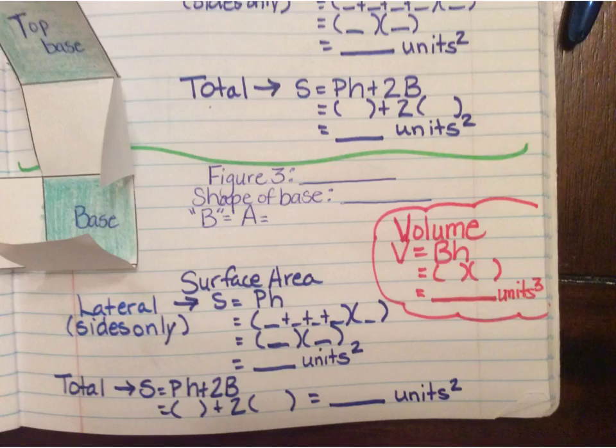Okay, for this last figure, which is a cube, you are going to have to fill out everything you see here. So you're going to have to find the volume, the area of the base, and the surface area, lateral and total. Once you have done that, you are finished. You can show Miss Ricky or Miss White your interactive notebook.